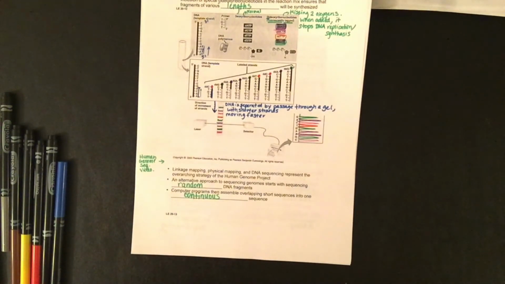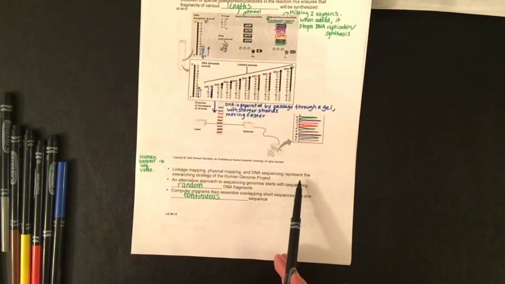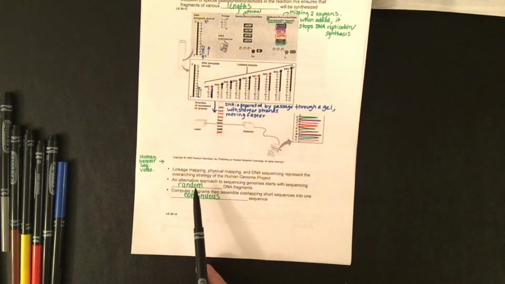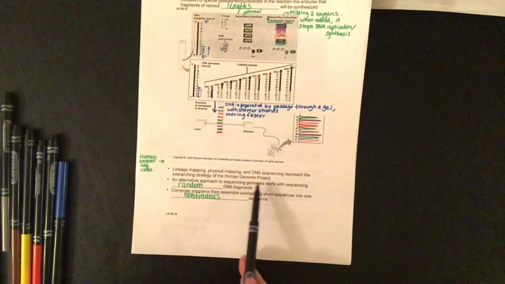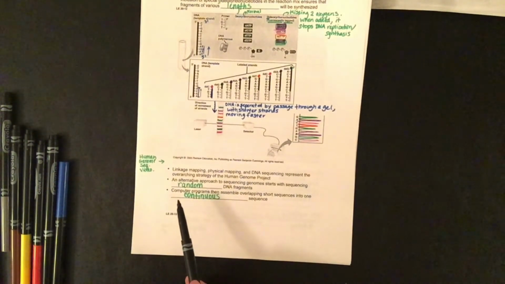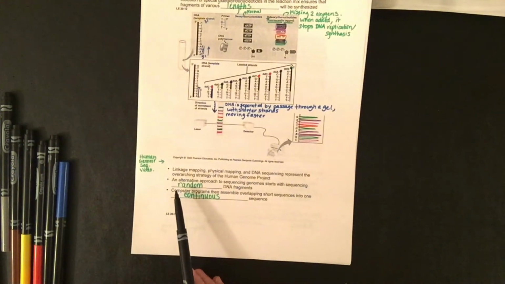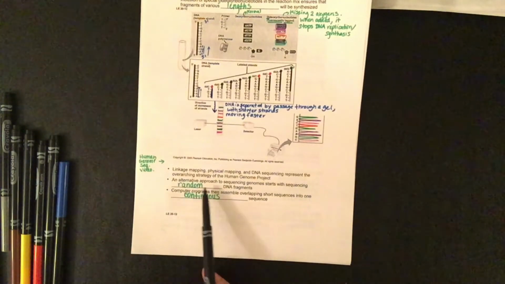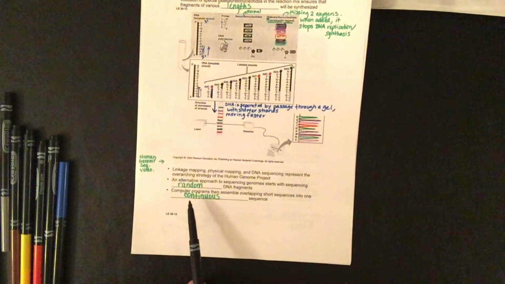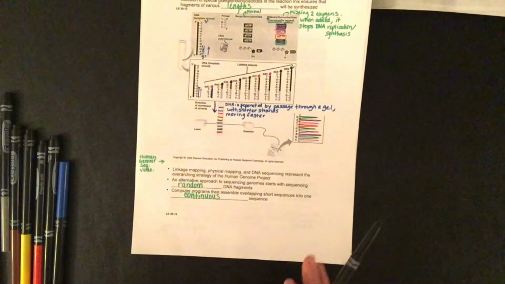So if we go here to the rest of the notes, linkage mapping, physical mapping, and DNA sequence represent the overarching strategy of the Human Genome Project. But at the same time that the Human Genome Project was going on, there was a private company, Celera Genomics actually, that started to work on the same thing. And they used something a little bit different. So, an alternative approach to sequencing genomes starts with sequencing random DNA fragments. Computer programs then assemble overlapping short sequences into one continuous sequence.